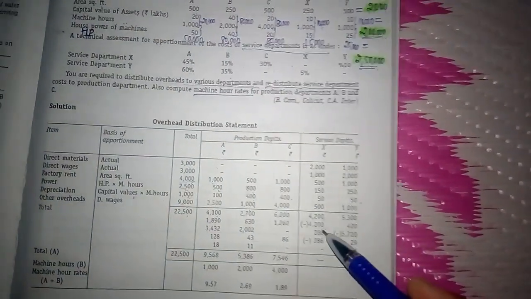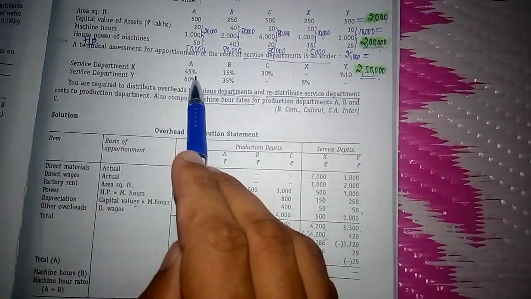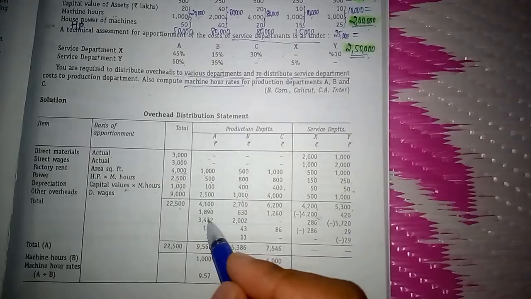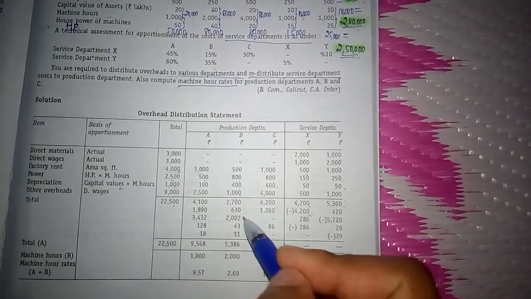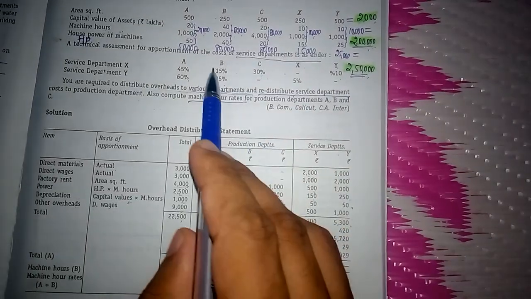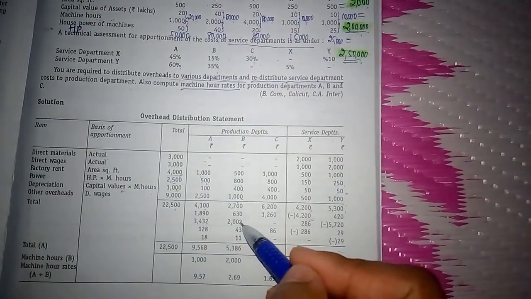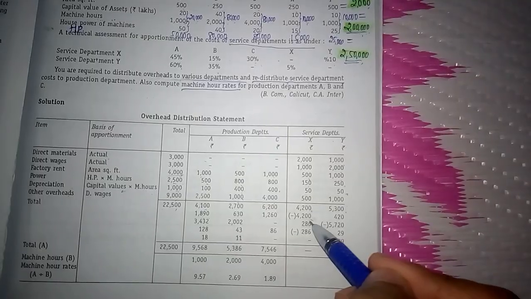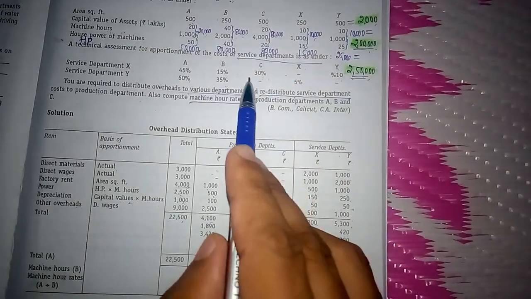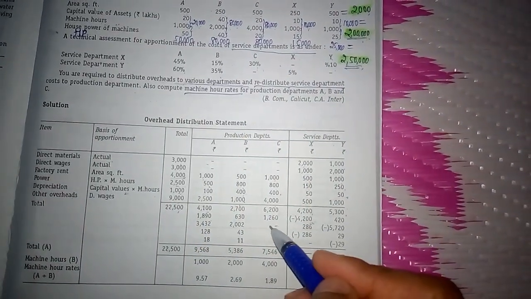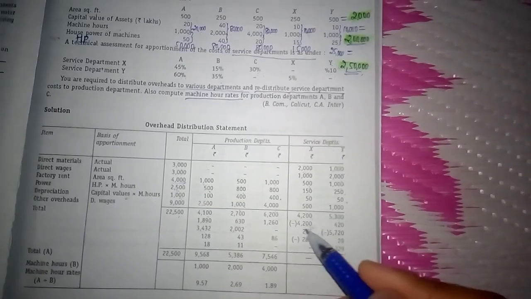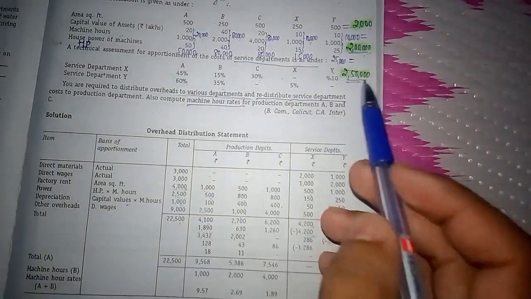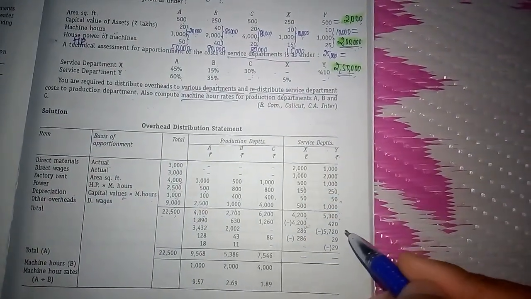In the sense 4,200 into 45%, you will get 1,890. Then for the production department B, 4,200 into 15%, so you will get 630. 4,200 into 30%, you will get 1,260 for C. Then for the service department Y, 4,200 into 10%, you will get 420.